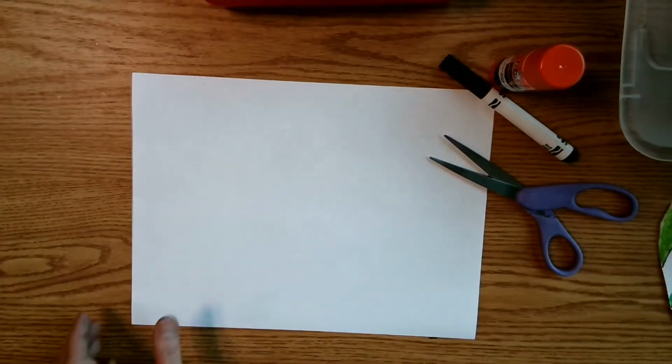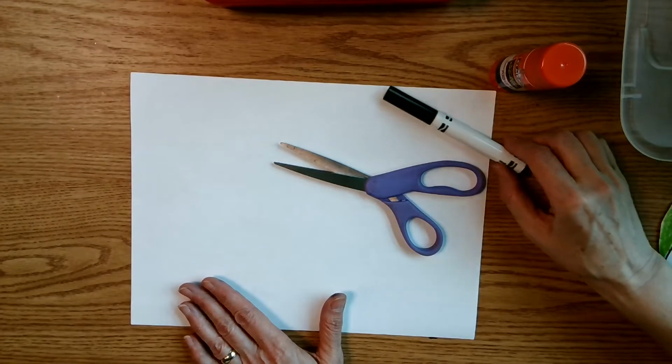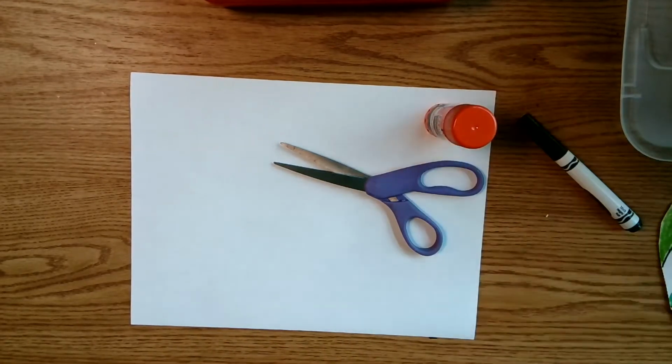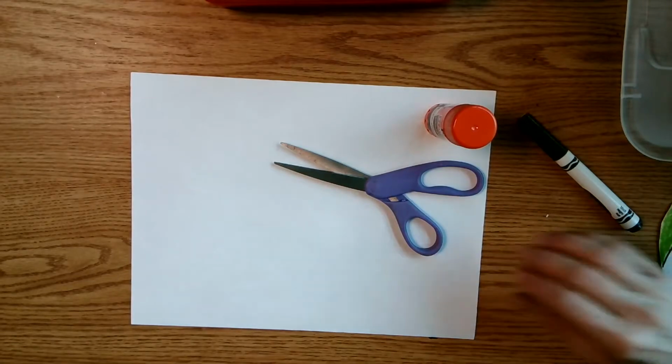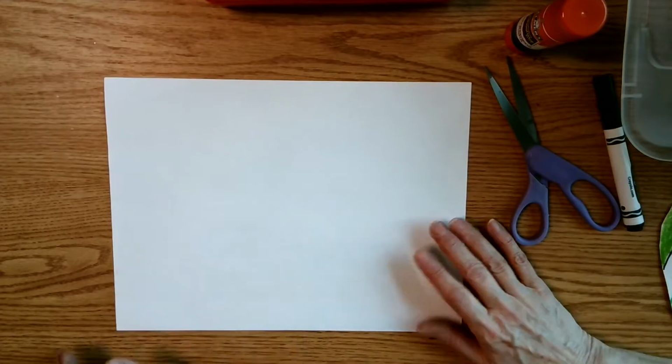To do this, it's really quite simple. You're going to need a pair of scissors. You're going to need markers, crayons, colors that you can use, and maybe glue if we accidentally cut our egg in half. So, we're going to be good that way. We're going to start with our paper.